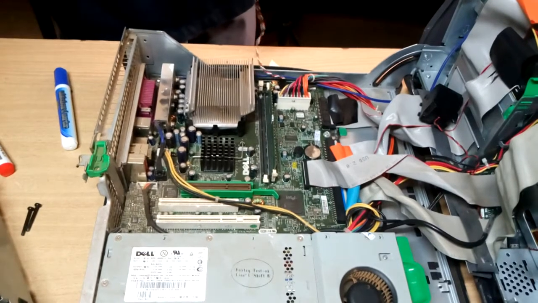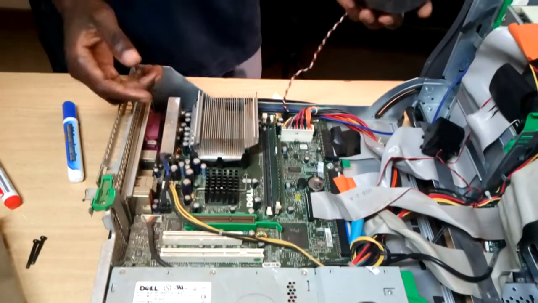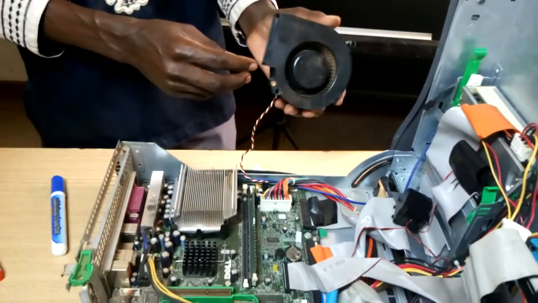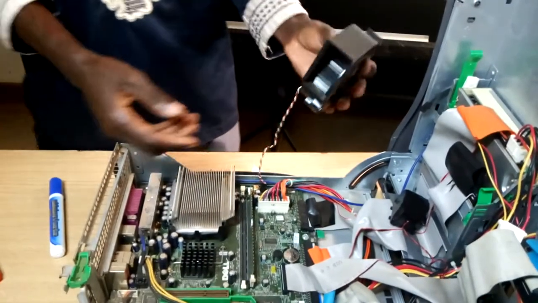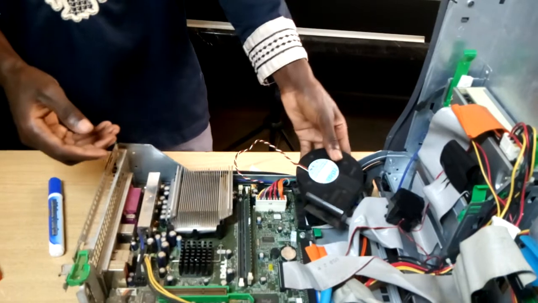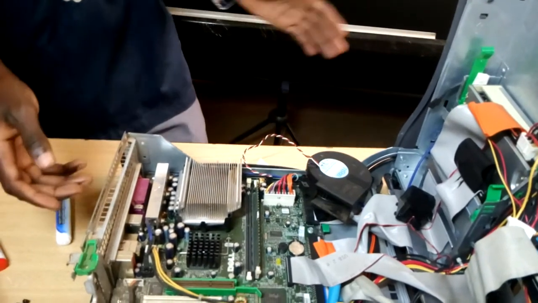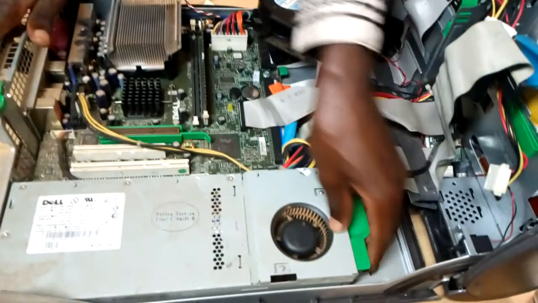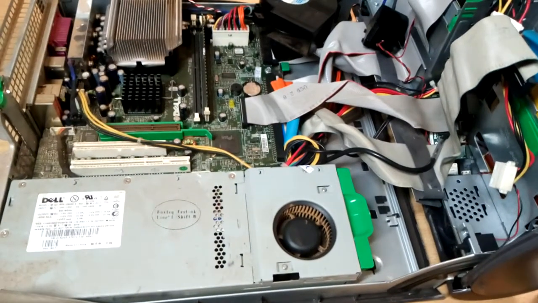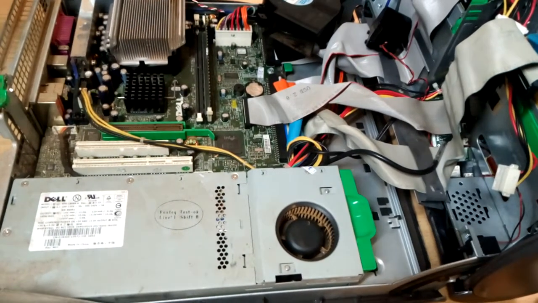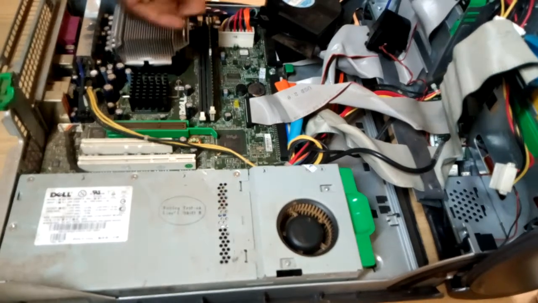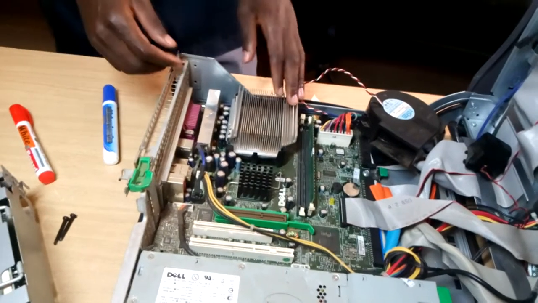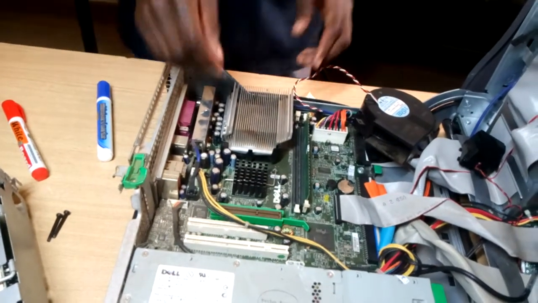And the system fan, this is how it looks like. But it is not the only fan that sits inside the computer system. We have other different fans, like we have a fan which is here close to the power supply. The use of it also is to cool down the power supply whenever a computer is working. Now here still we've not reached the CPU yet.